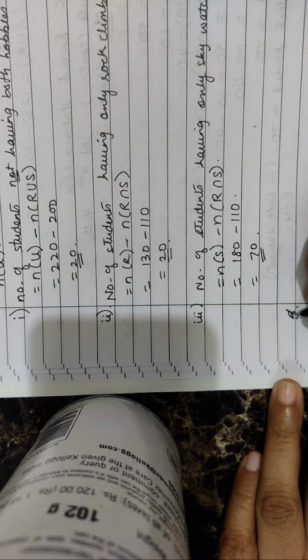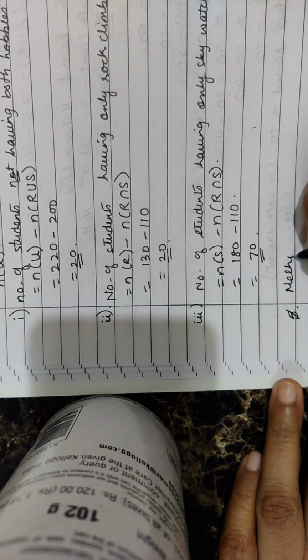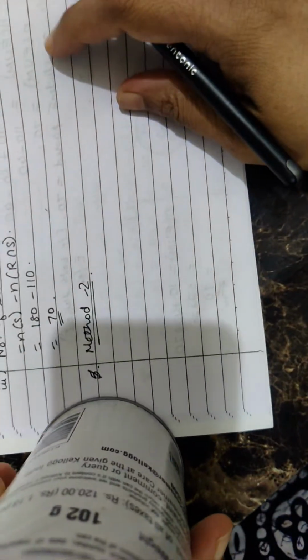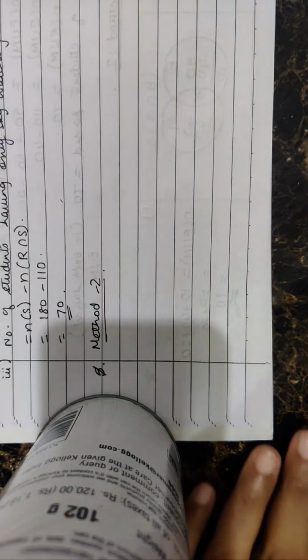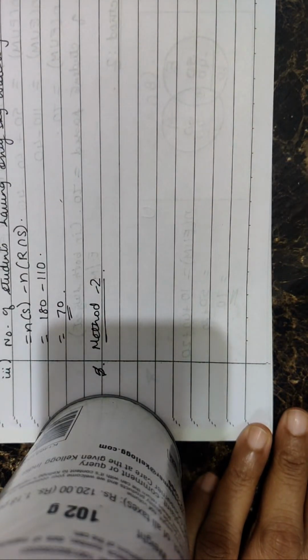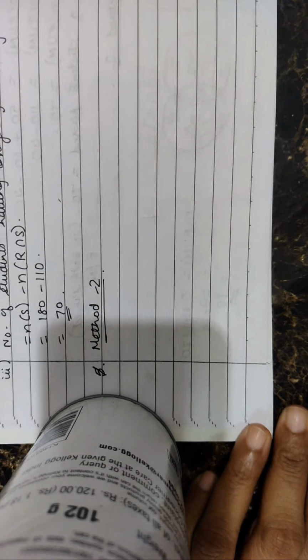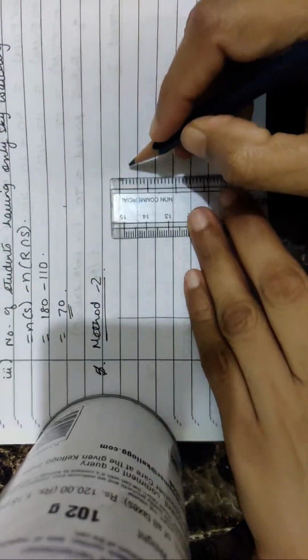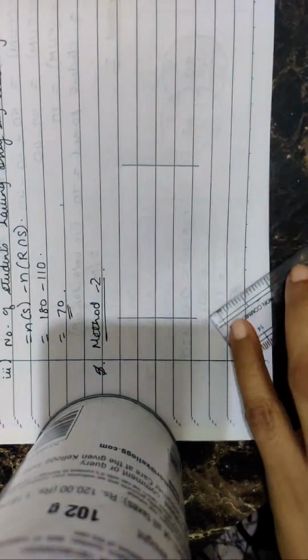Going on for the second method. So this is how we solve with the first method. Now we'll try solving with the second method. And for that we have to draw the Venn diagram. Now first I'll draw the Venn diagram. So for that I have to draw the rectangle.